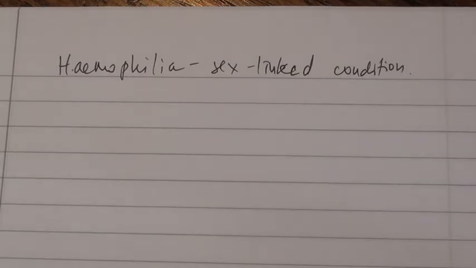So you can imagine any pretty trivial cut can end up with a significant blood loss. These people bruise very easily, and if they cut themselves, the blood takes a really long time to stop bleeding. In the past, very rarely would people with hemophilia survive beyond childhood or early teens.